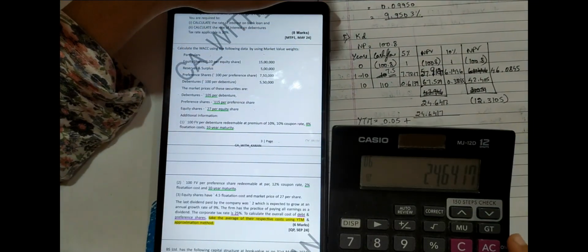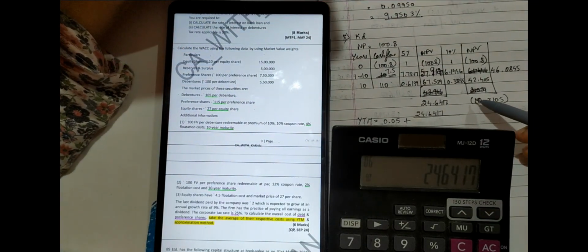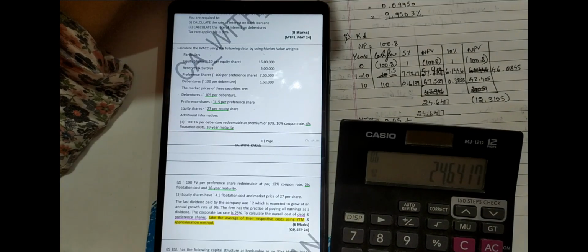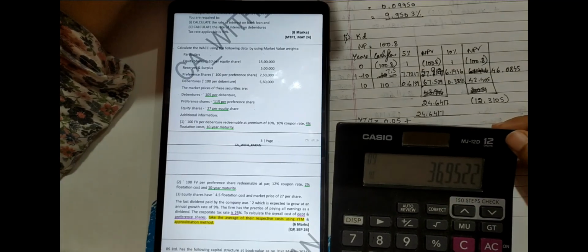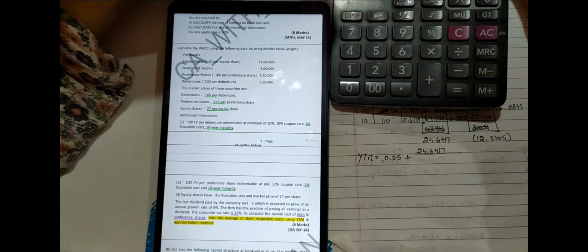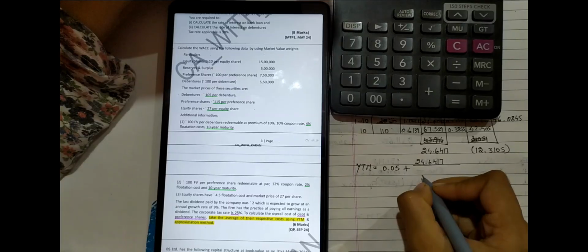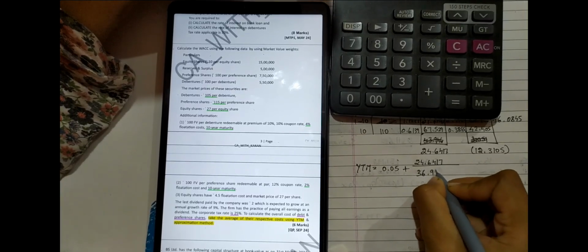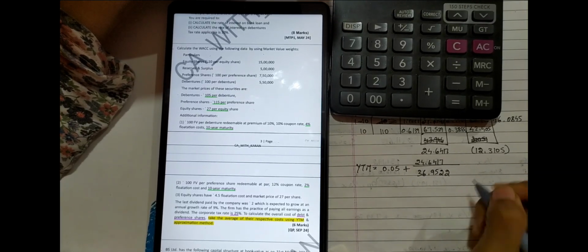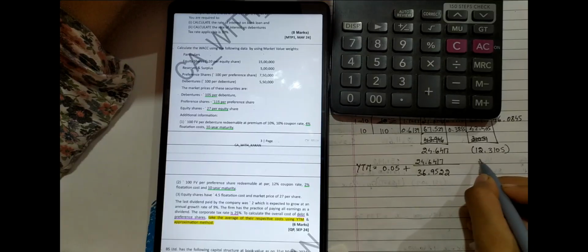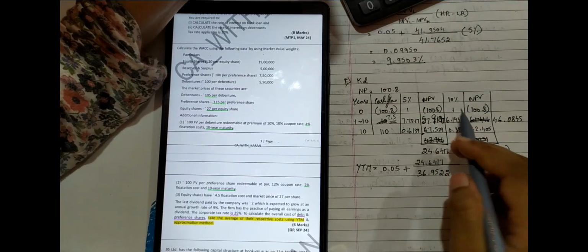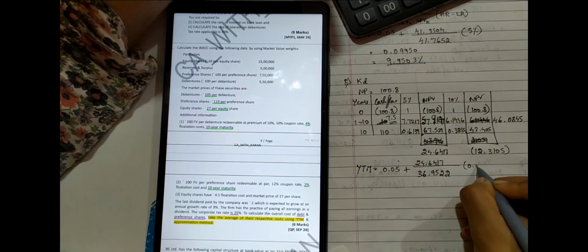So that is 24.6417 minus, so minus of minus it becomes plus 12.3105. So this comes out to be 36.9522. So 36.9522, and higher rate minus lower rate, so that is 10% minus 5%, again 0.05.